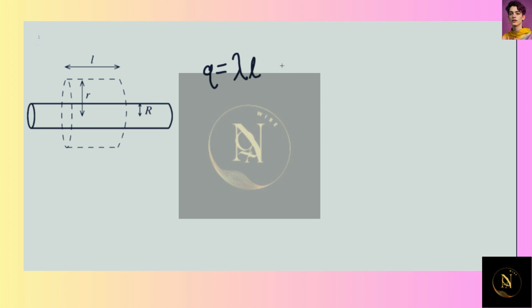But since the surface area we know to be equal to 2 pi r times L on a cylinder, Q can also be expressed as the surface charge density multiplied by 2 pi r L, or the surface charge density multiplied by the surface area. So these two expressions must equal each other.